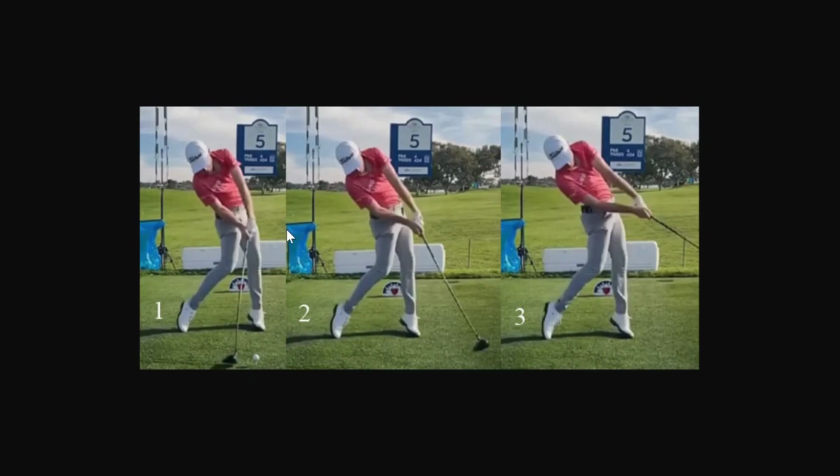Now, you can see what's happening here. He straightens his trail arm to a certain degree, but not fully. And he maintains an extended trail wrist and doesn't allow it to straighten. Now, that requires an amazing degree of flexibility, because most golfers could never get all the way to here, like at P7, and still maintain a bent trail arm and a bent trail wrist.